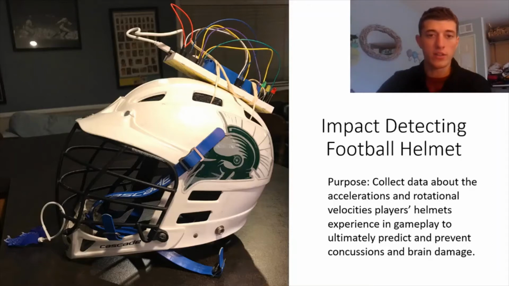Hi, my name is Michael, and Sean and I made an impact detecting football helmet. The purpose of this device is to collect data about the accelerations and rotational velocities that players' helmets experience in gameplay to help predict and prevent concussions and brain damage.